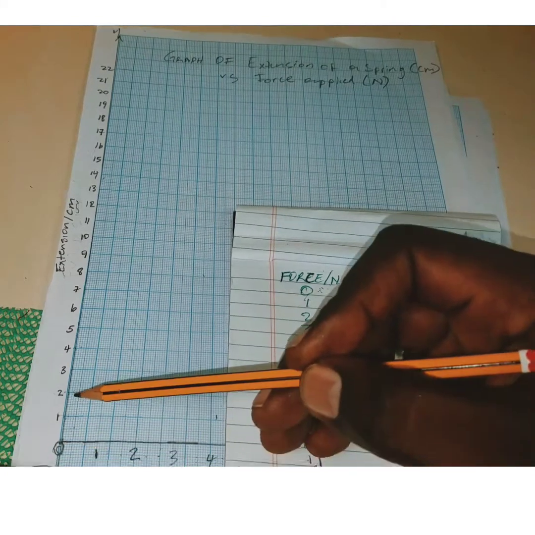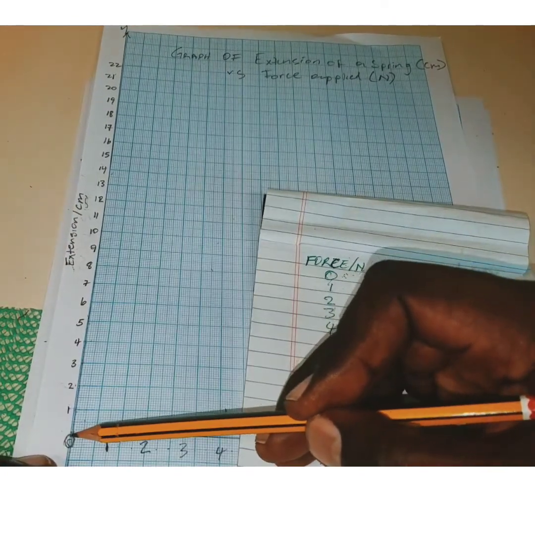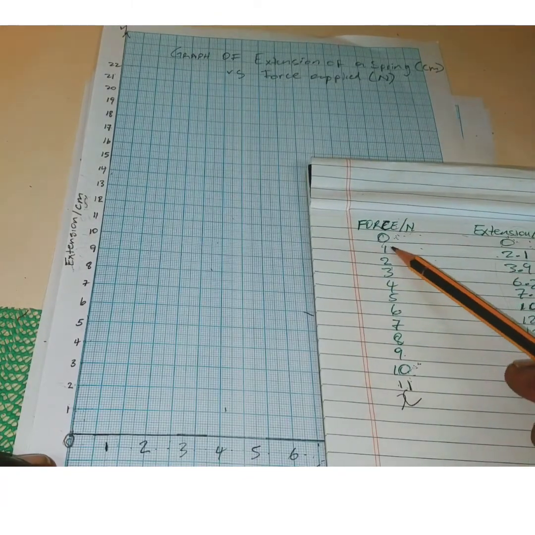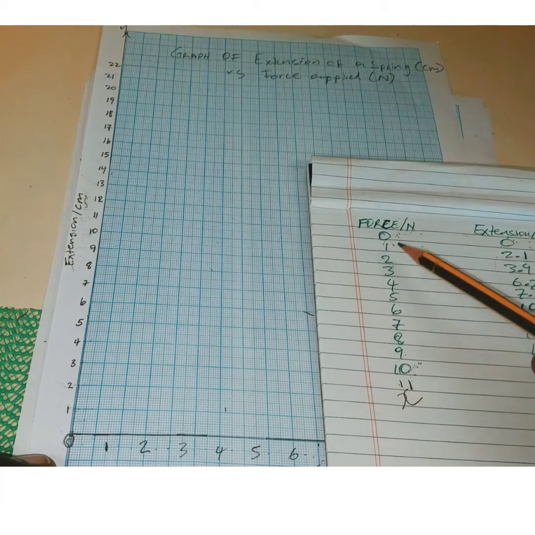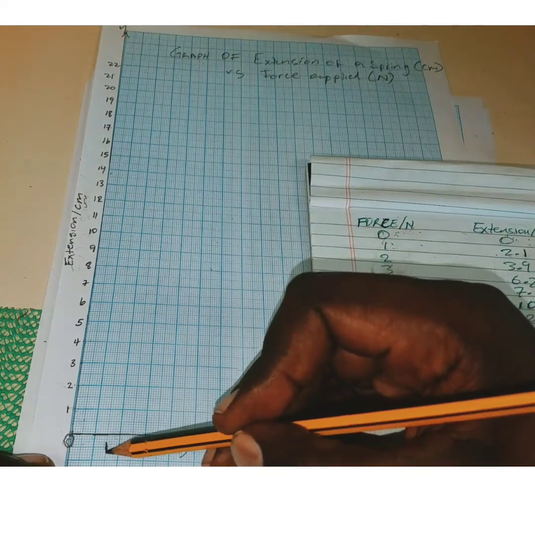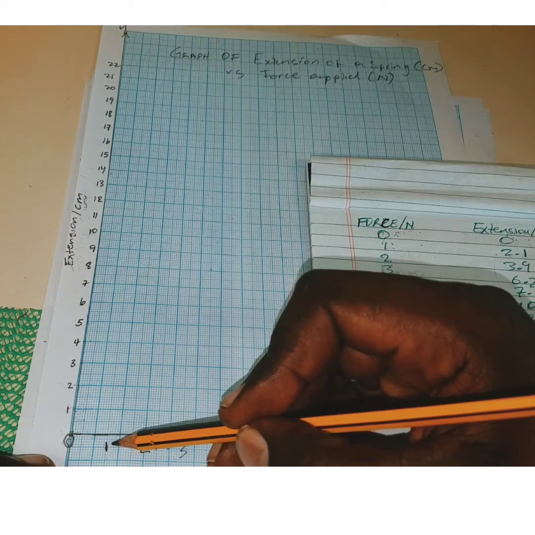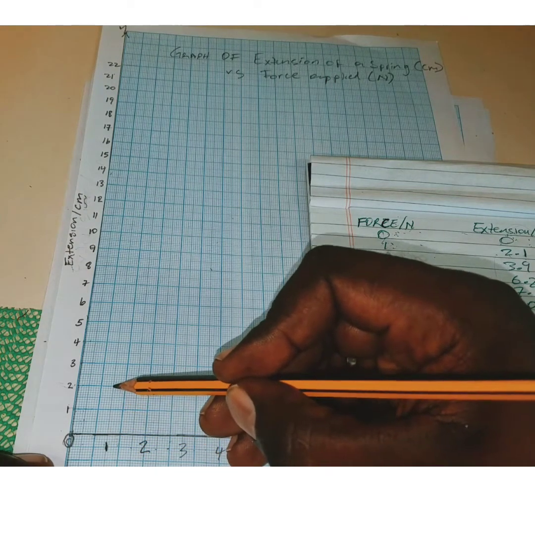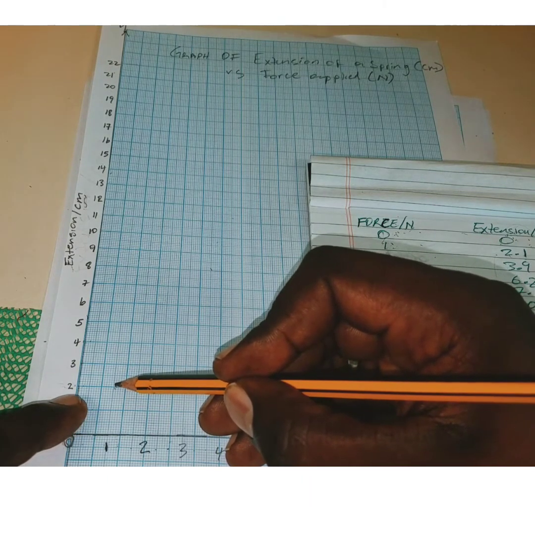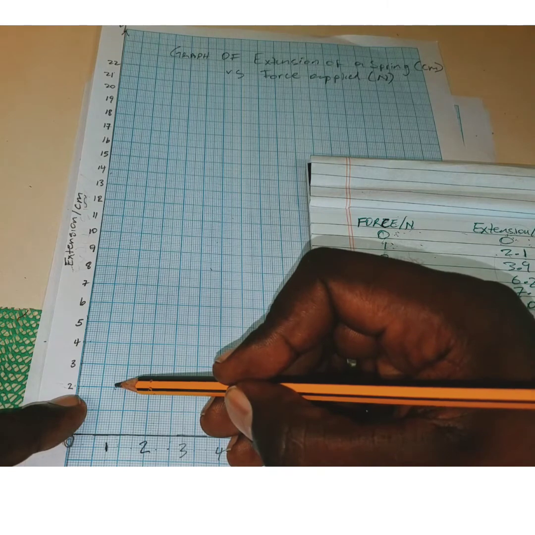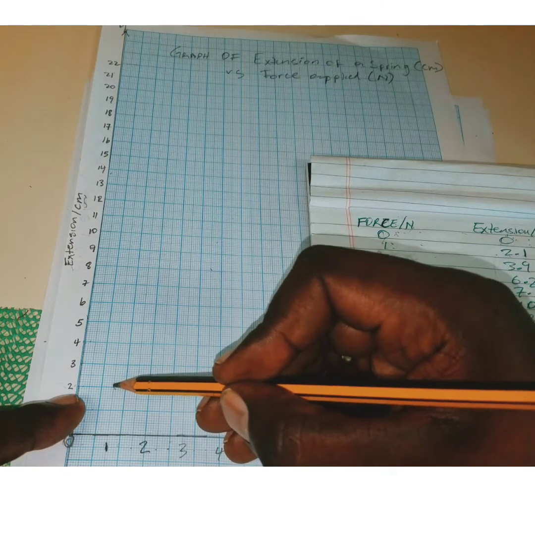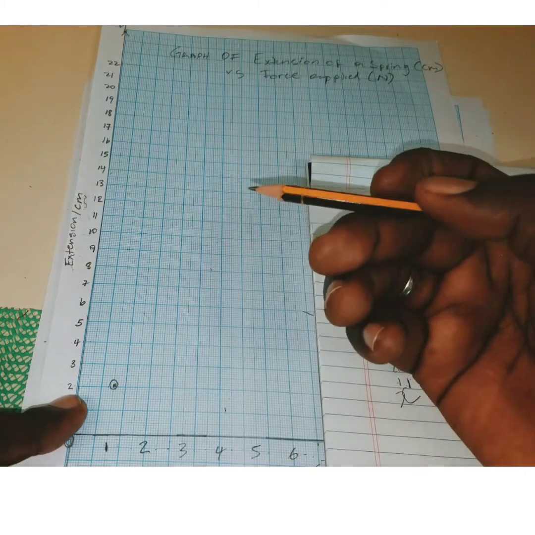0 means 0, which is right there. Then it says at 1, my extension is 2.1. When I have a force of 1, my extension is 2.1. So I need to find 1. Oh, here's 1. So I now need to find 2.1. I go up, and this is 2 right here. And what is 2.1? The little line above 2 is 2.1. So I'm going to put a dot in a circle right there.